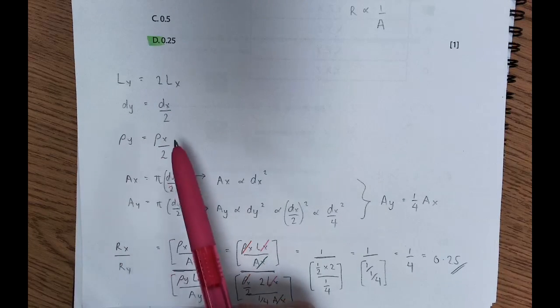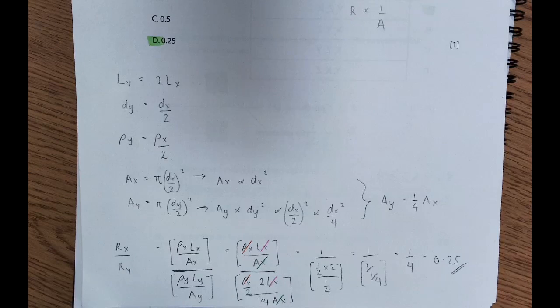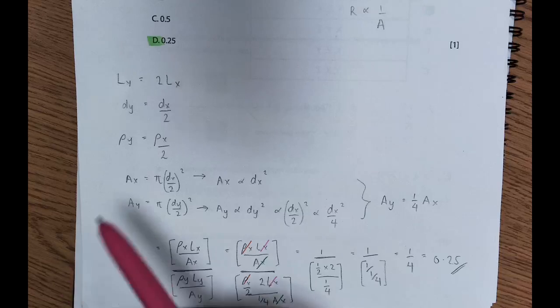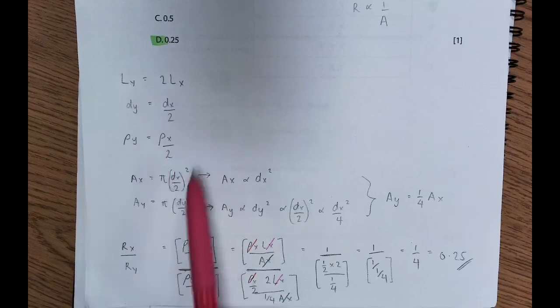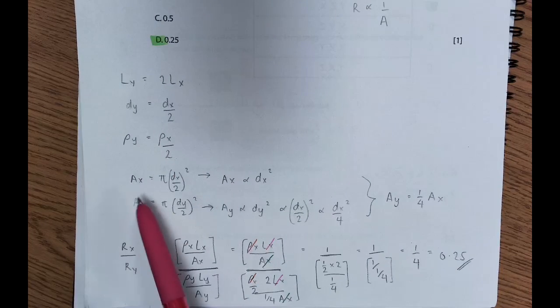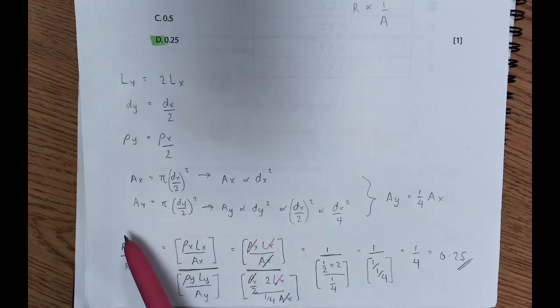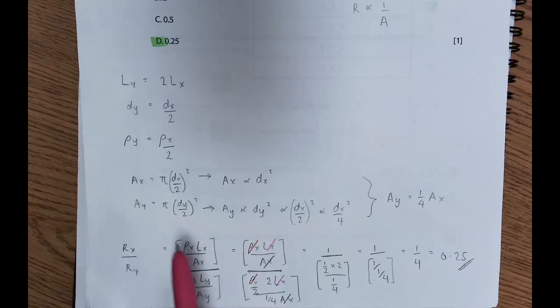The resistivity of y is half the resistivity of x. I know that my resistance comes from cross-sectional area being involved, so I'm going to take my diameters and look at how the areas must be different. Area is pi r squared, pi times d over 2 squared, which is pi d squared over 4.